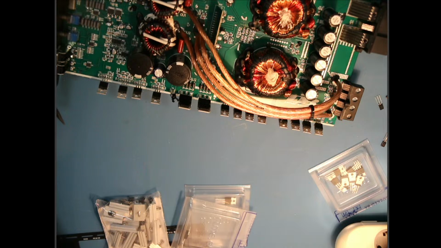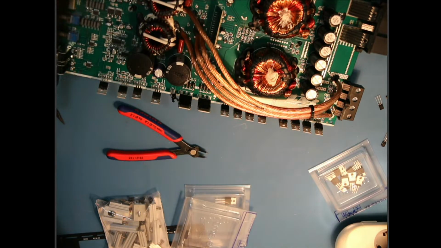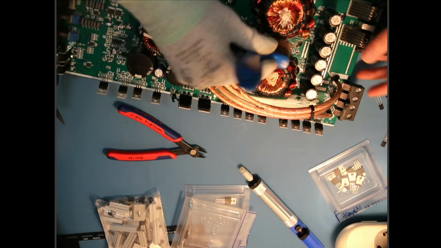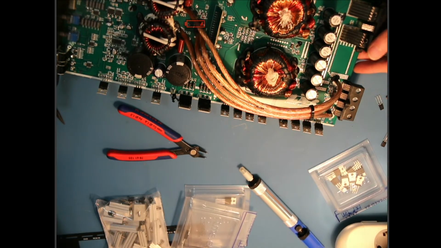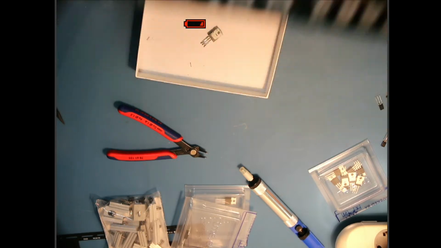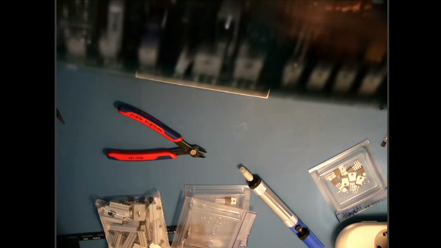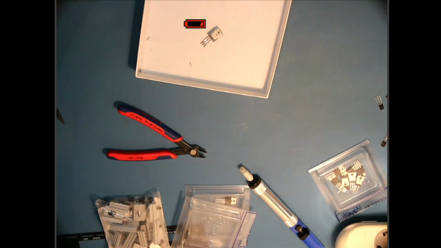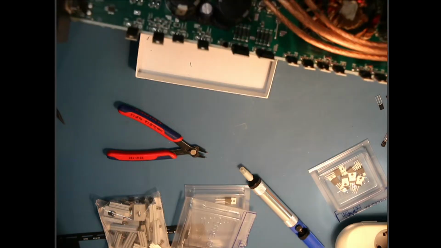So, what next? Next, we should dust this off, because we definitely don't want any of that solder getting in our way.